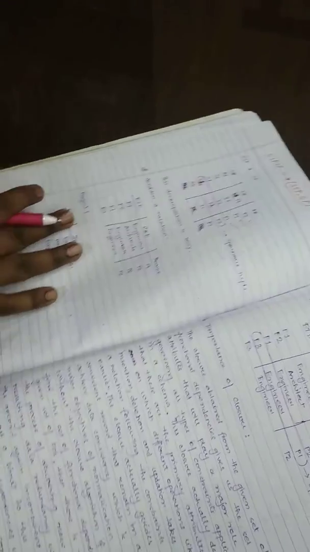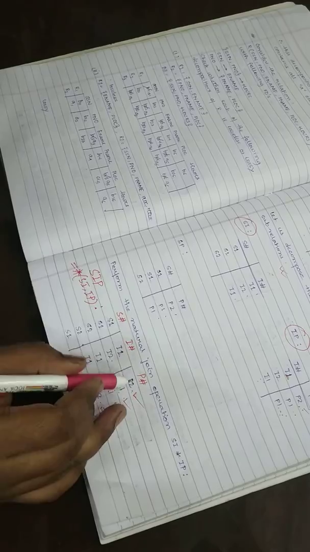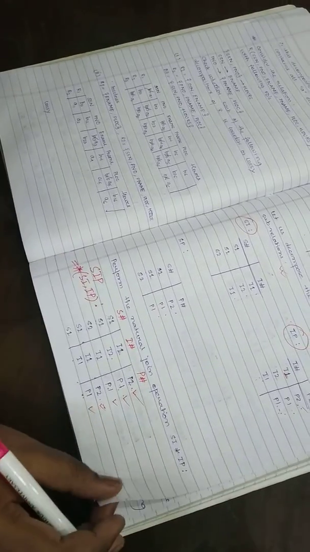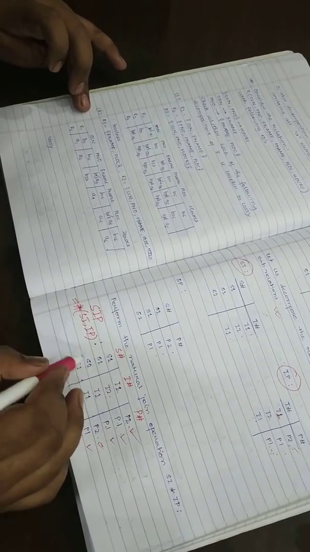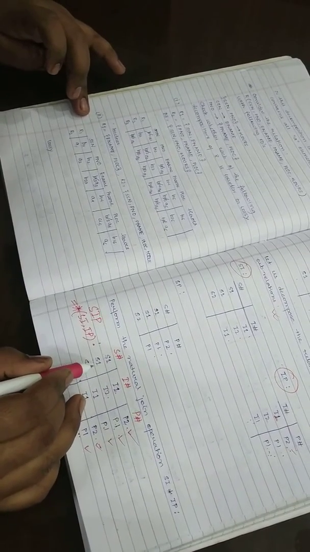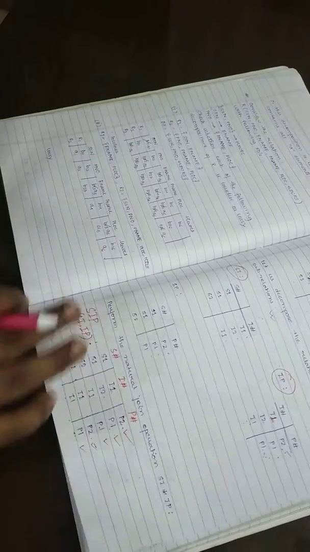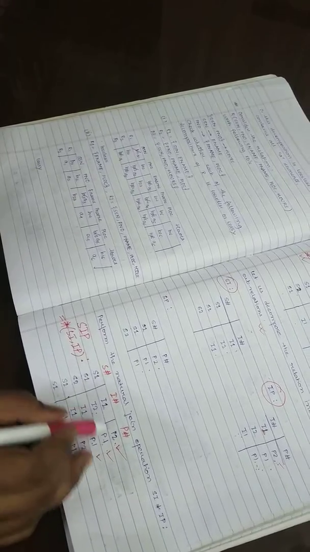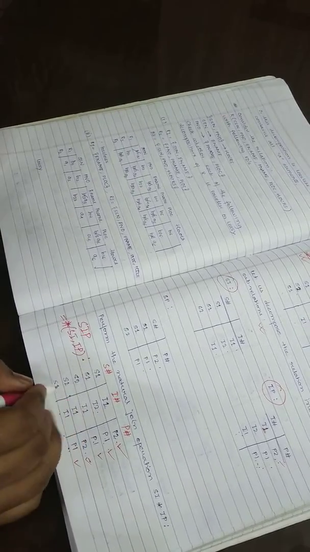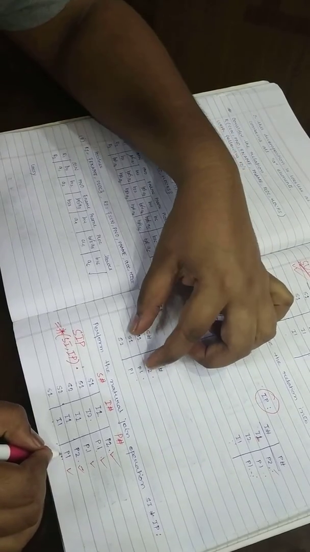So what will be the natural join? First of all, S1 I1 P2 and S1 P2. So S1 I1 P2. Okay. Then S1 I1 P1, and 1 matching is S1 P1.